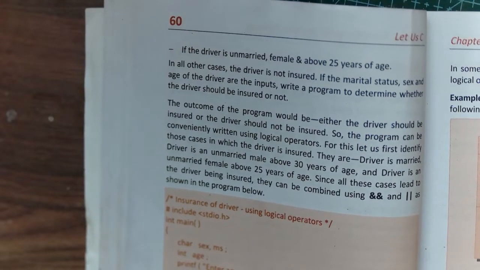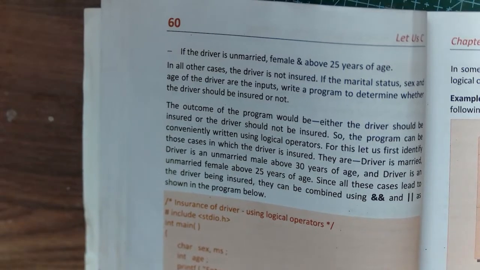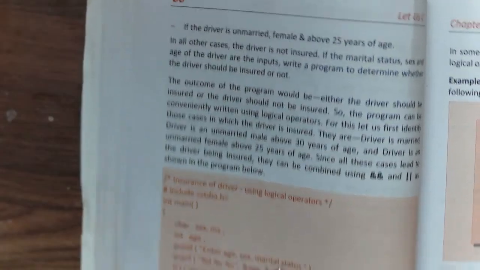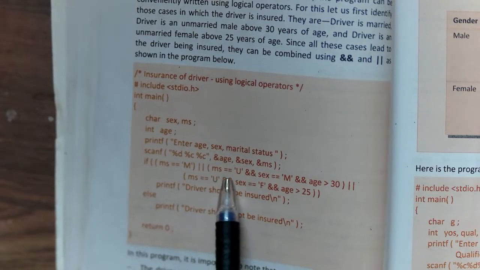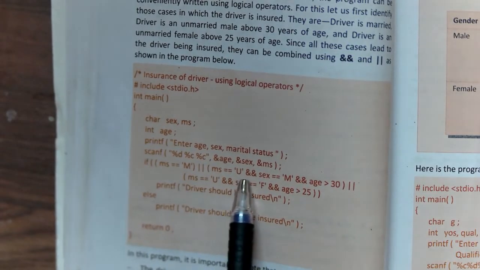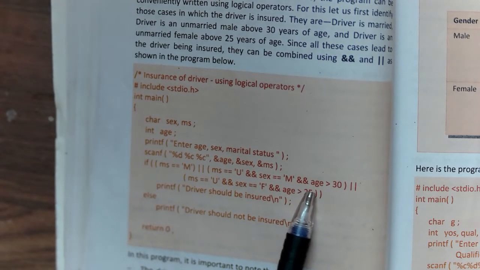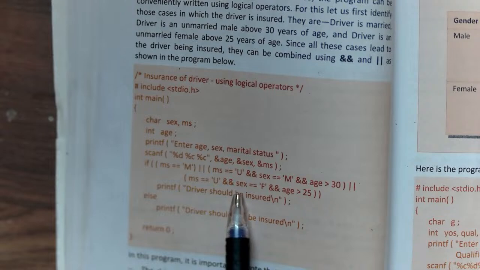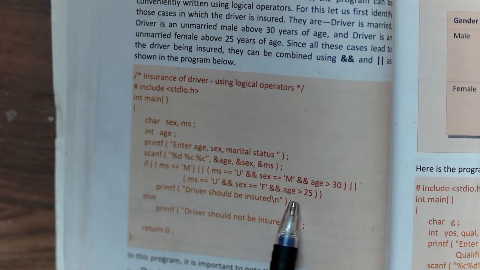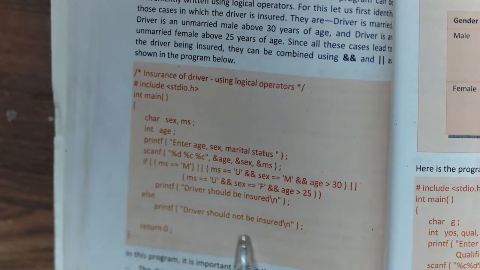If ms is equal to M, or ms is equal to U, unmarried and sex male and age above 30, or ms is equal to U and sex is equal to female and age greater than 25, printf driver should be insured, else printf driver should not be insured.